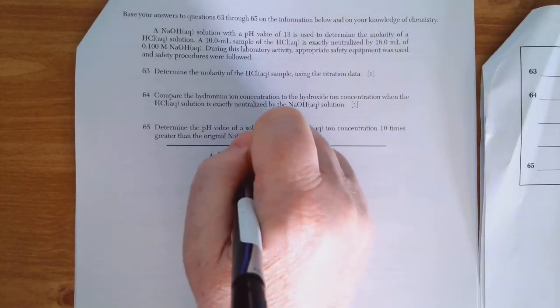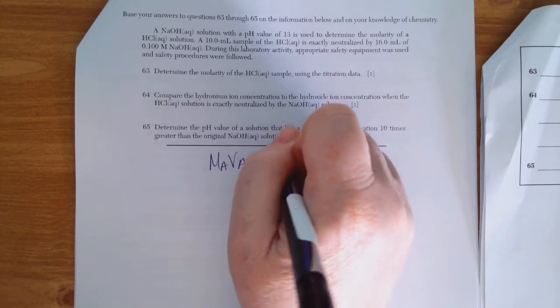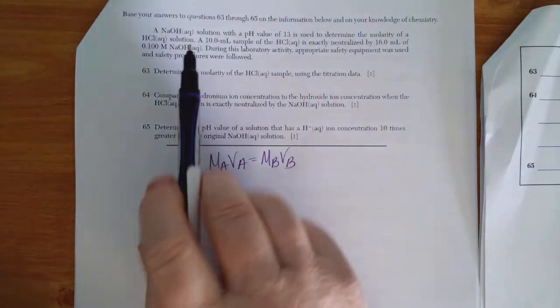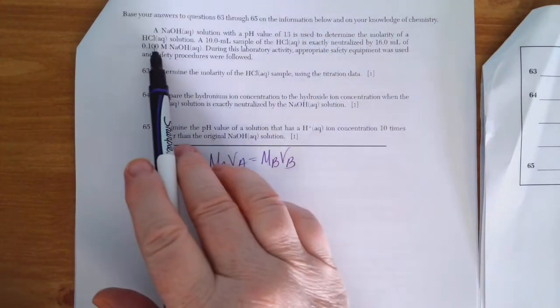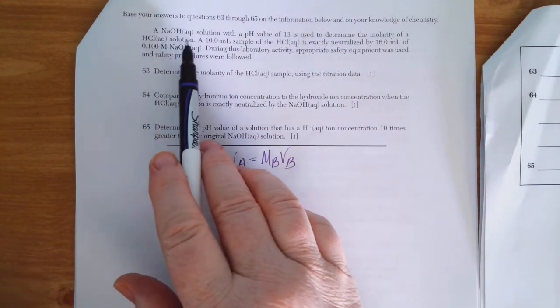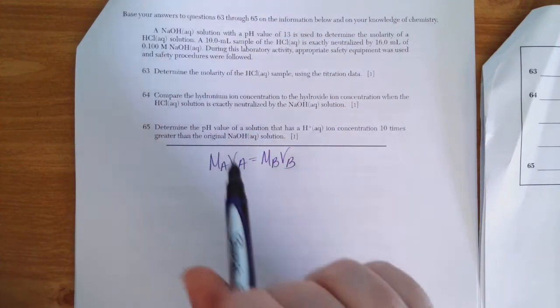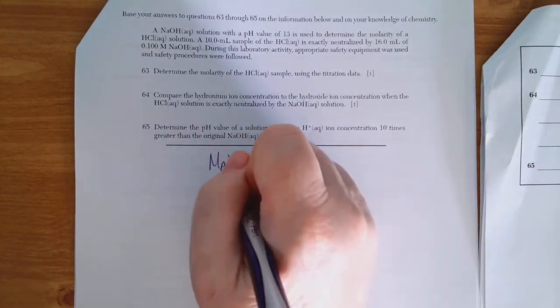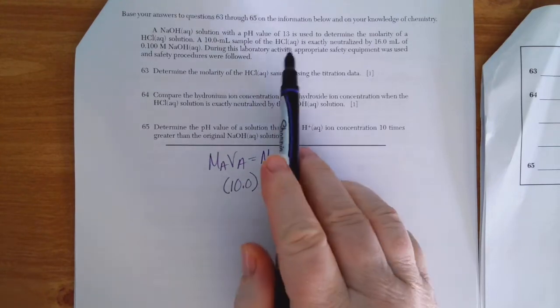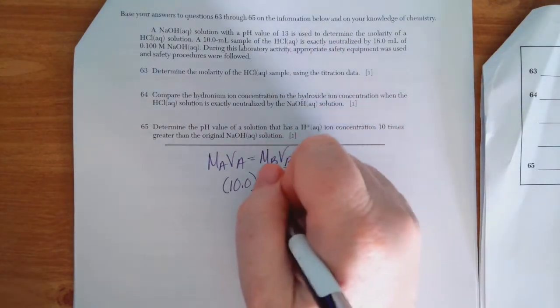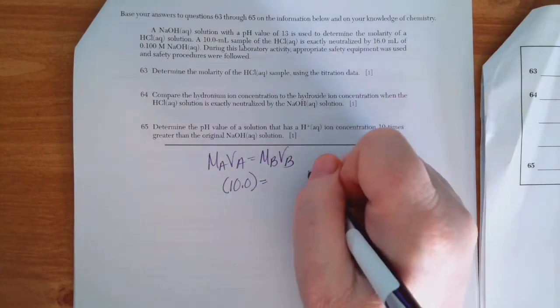So MAVA equals MBVB. So an NaOH solution with a pH of 13 is used to determine the molarity of an HCl aqueous solution. A 10 milliliter sample of HCl, so that is VA, 10.0, is exactly neutralized by 16 milliliters.